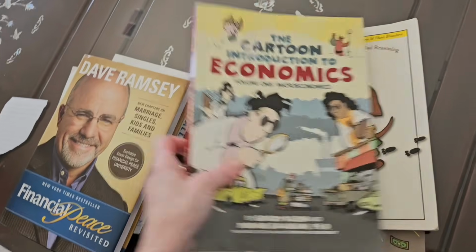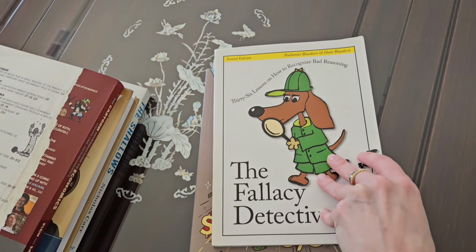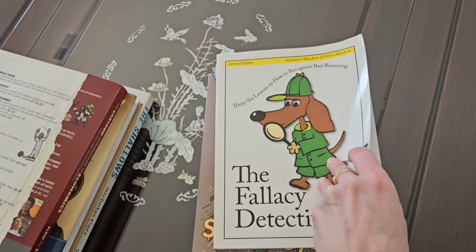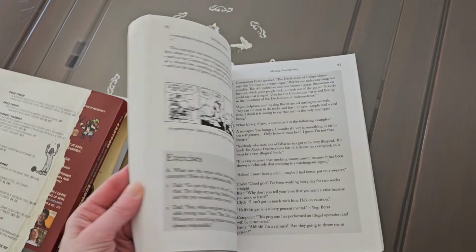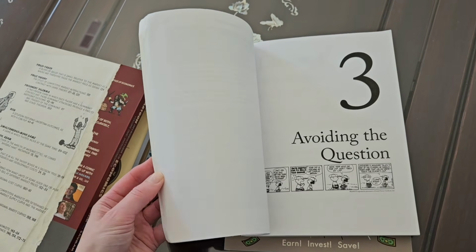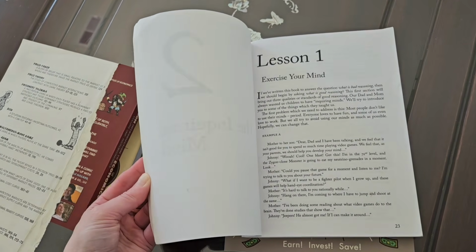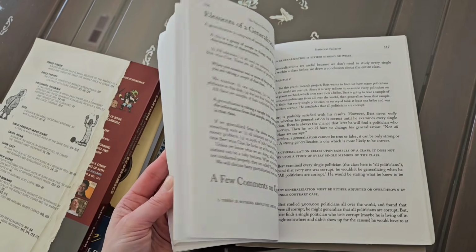The Fallacy Detective. This one, I found it to be a very useful book, but we couldn't get through it. We probably got through 3/4 of the way. And if you didn't want to purchase this book, there are online video links to most of the lessons in the book here. And as useful as we found it, and there was a lot of good information, it was kind of redundant towards the end of the book.